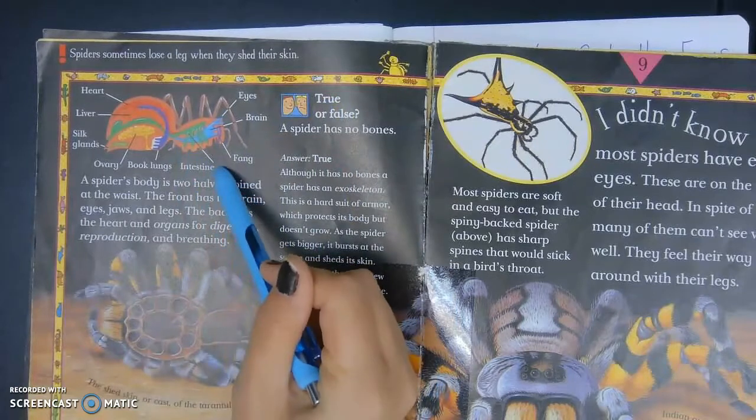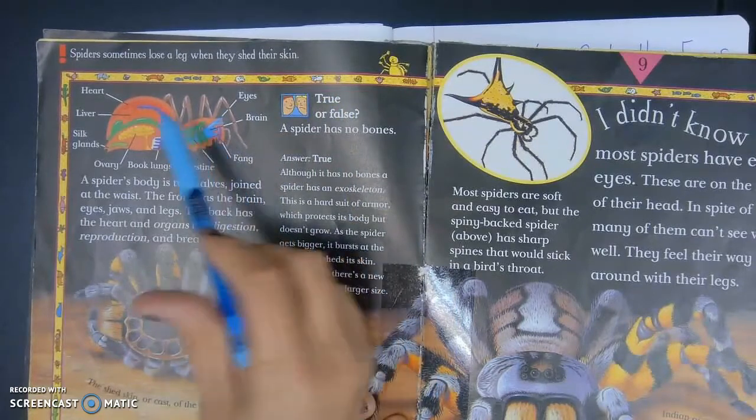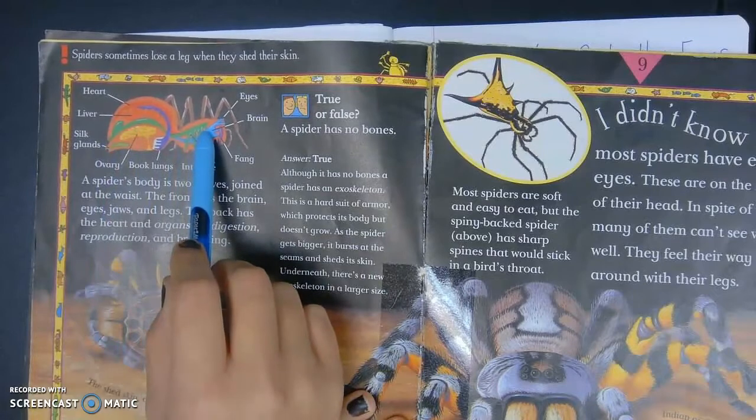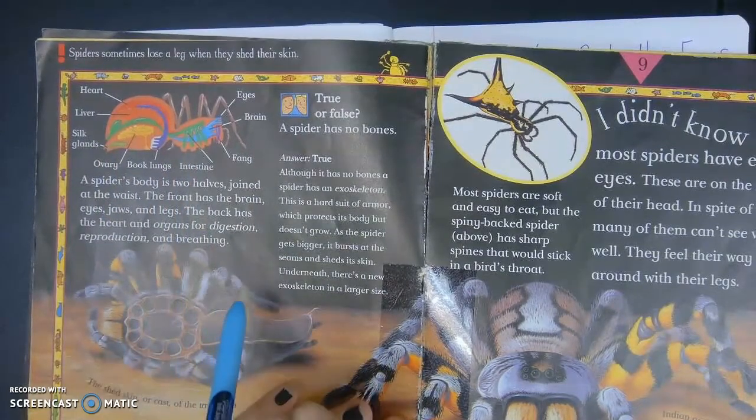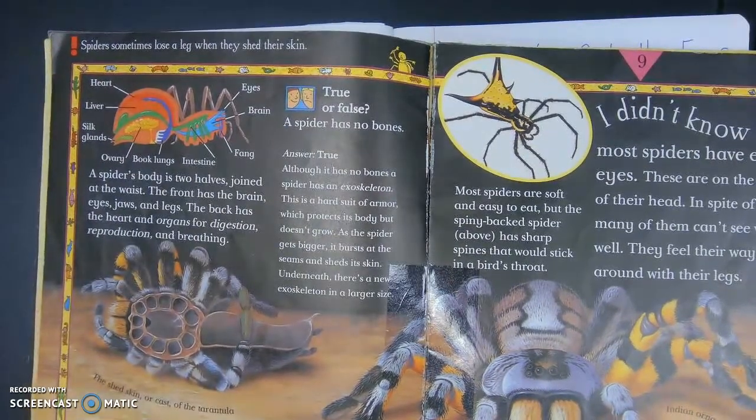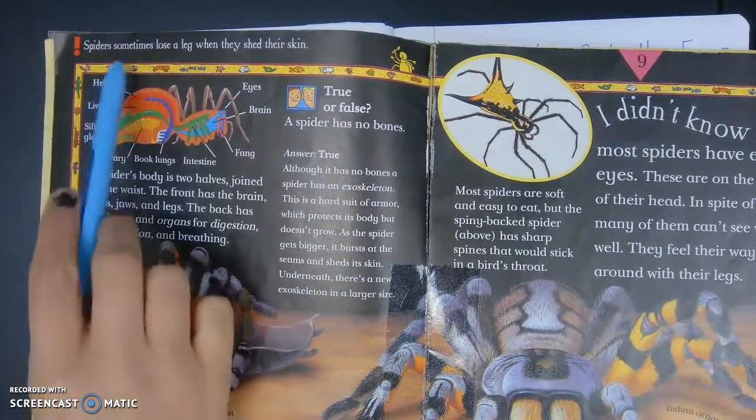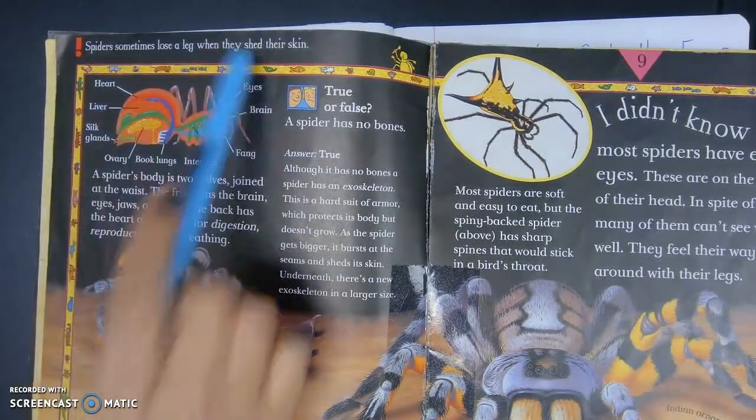Oh, and look at the spider's intestines. They go all the way from the front, all the way to above the brain. Okay, a spider's body. Oh wait, some spiders sometimes lose a leg when they shed their skin. Ooh.